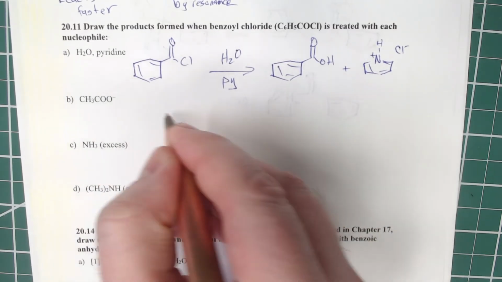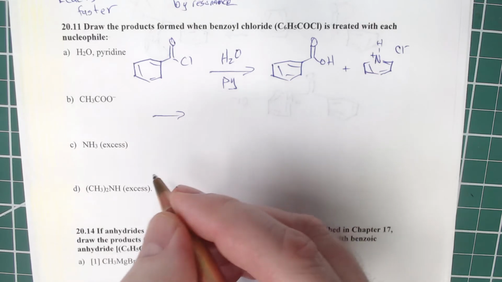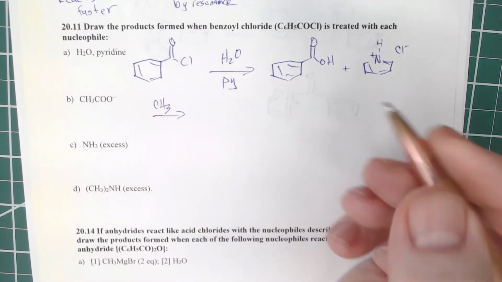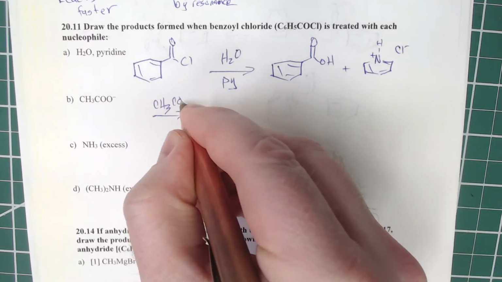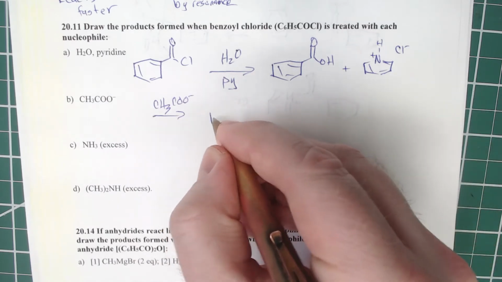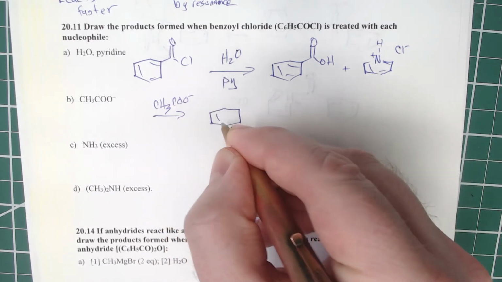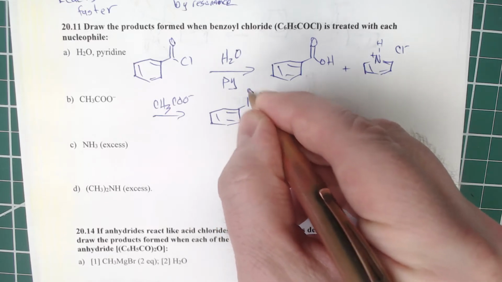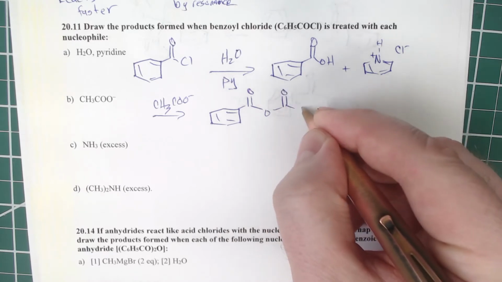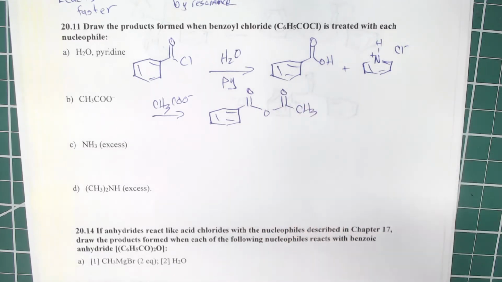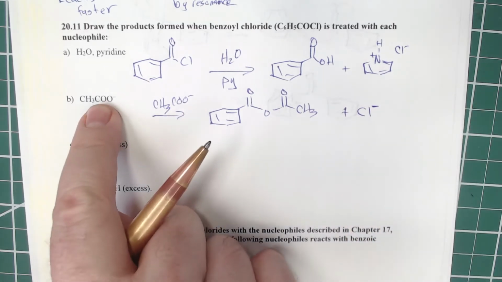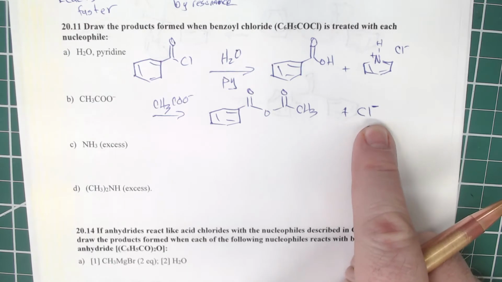All right, so same starting material. And here we're going to have the CH3COO minus, and that is the carboxylate. And so our product here is going to be that anhydride, and I'll put plus chloride. So whatever the counter ion of this was will become the counter ion of the chloride.